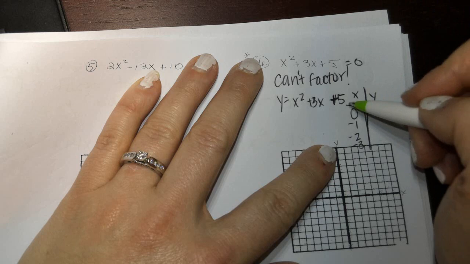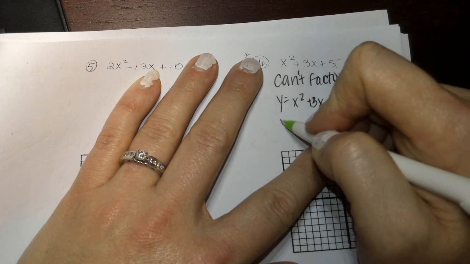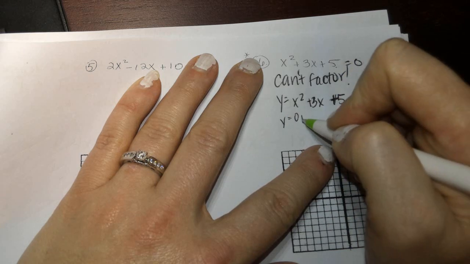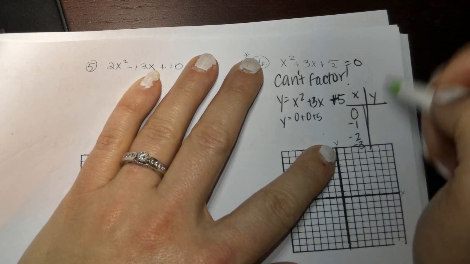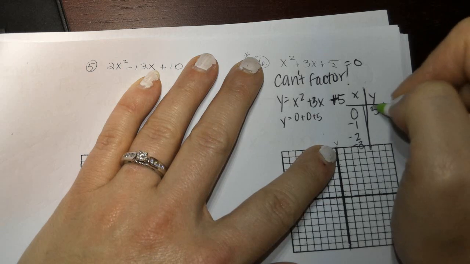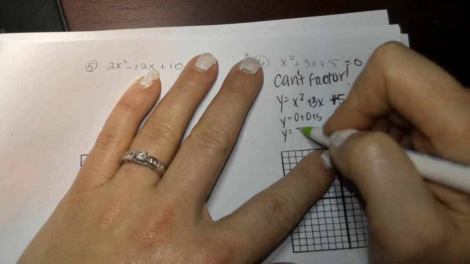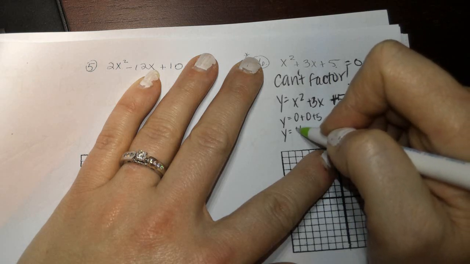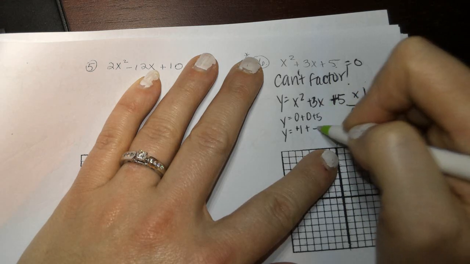So what we're going to do is put a 0 in everywhere we see an x. So y equals 0 squared plus 0 plus 5. I'm just subbing a 0 in for x there. So our y is 5. The second one is y equals negative 1 squared, which is just positive 1, plus 3 times negative 1, negative 3.